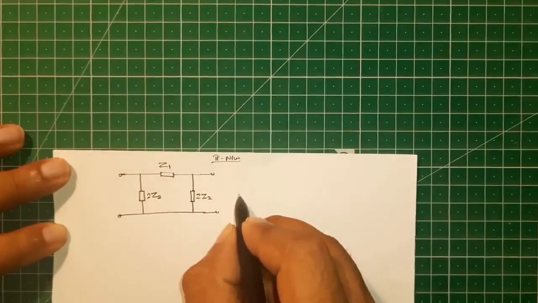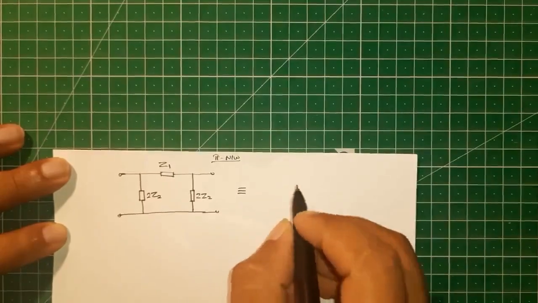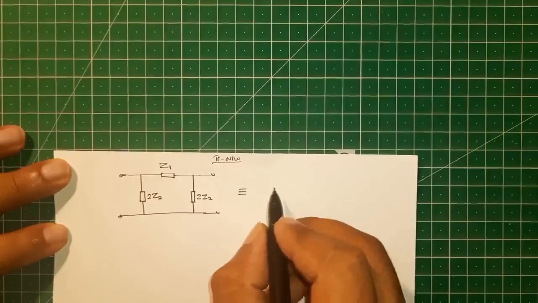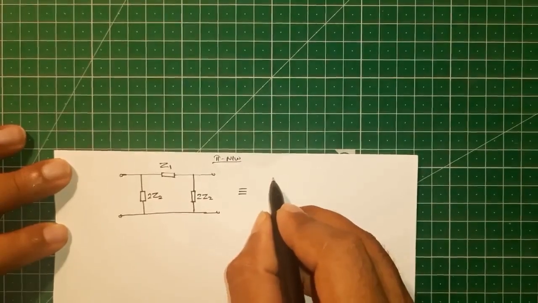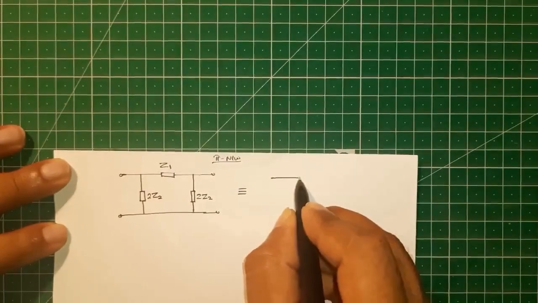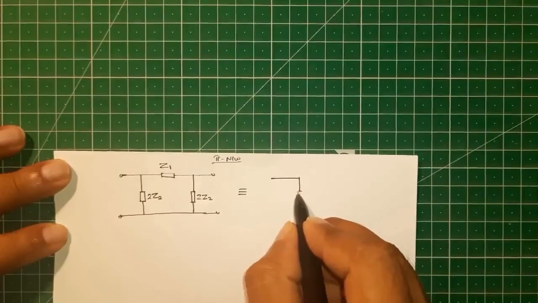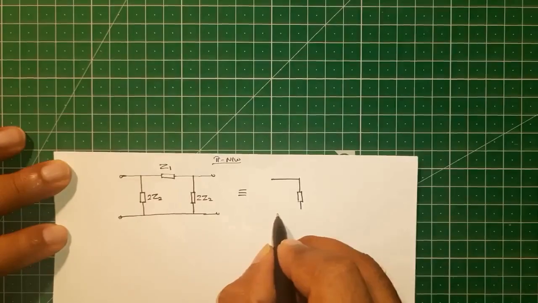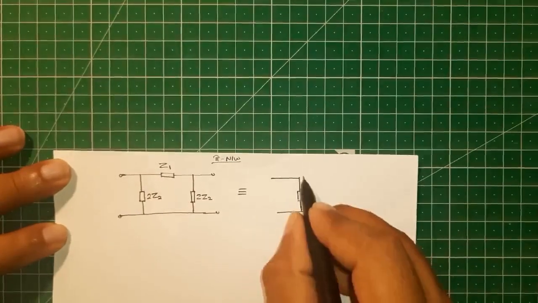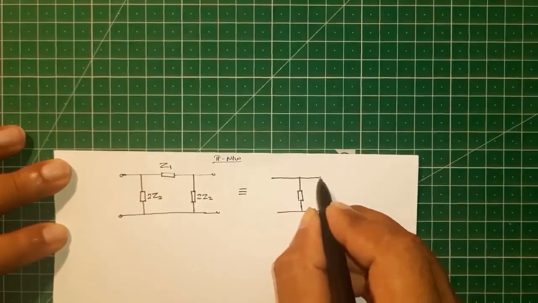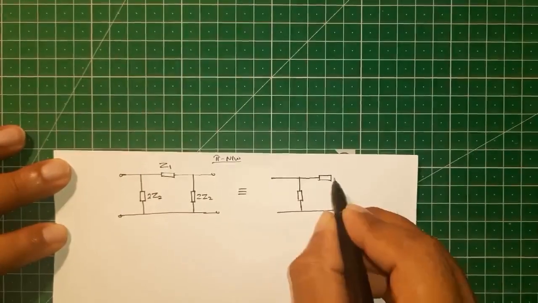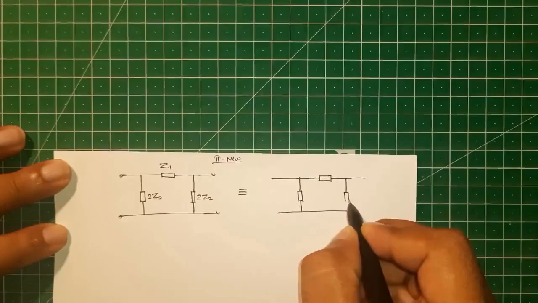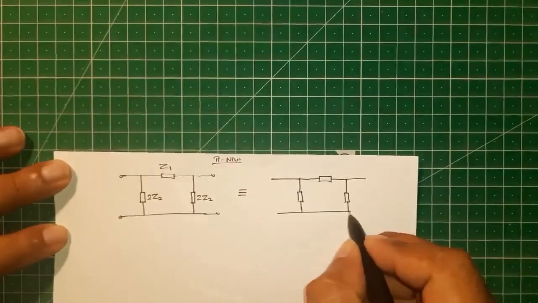Now for easier treatment, we can represent this by its equivalent admittance network as shown. So given the impedance network, how do we draw the admittance network?